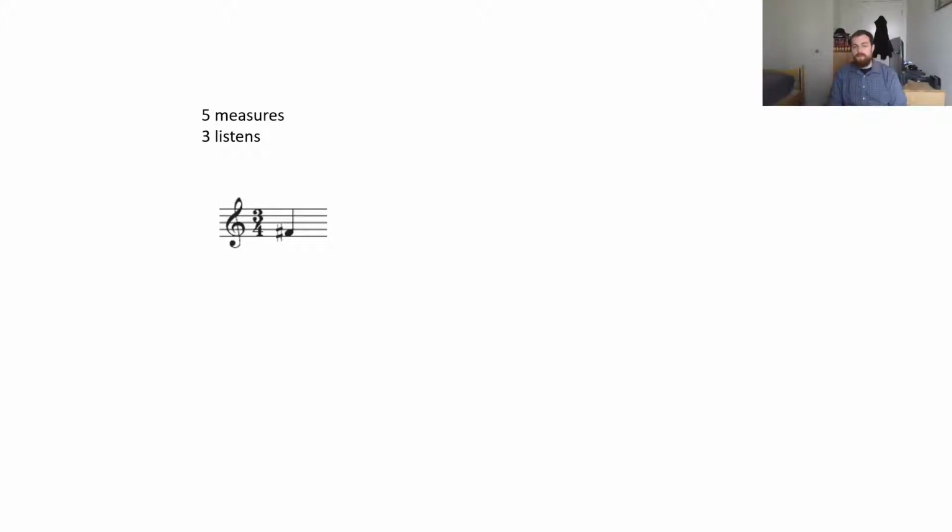Okay, so third and final listen. I'm going to go back to that first tempo, just a little quicker. Hopefully you figured out what, if any, symmetrical scale is at play here. Hopefully you've got all the rhythms, and this final listen, you're just polishing up any area that you're unsure about, or just double checking your work. Okay, here we go. 1, 2, 3.